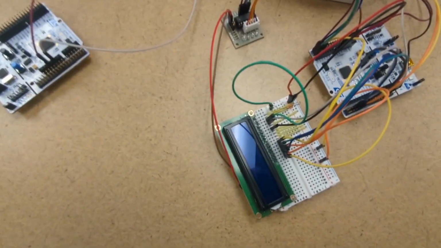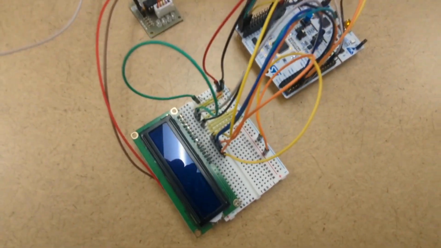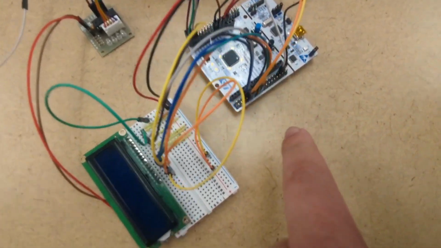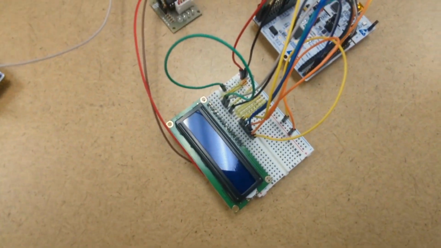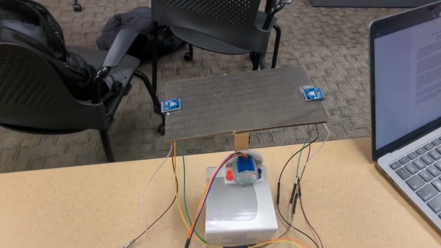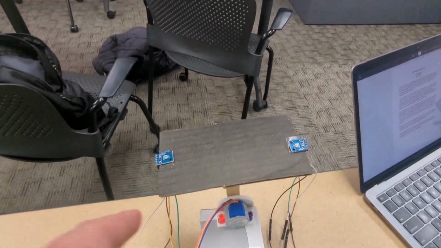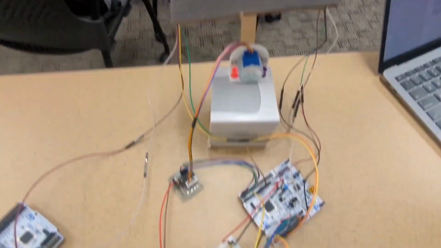Here we have the LCD screen wired up to the microcontroller. They are wired to the GPIO-B pins, which you can see over here. And so the purpose of the LCD screen is to display the readings from the light sensors. The light sensors are up here, and they record light in a unit of measurement called lux.